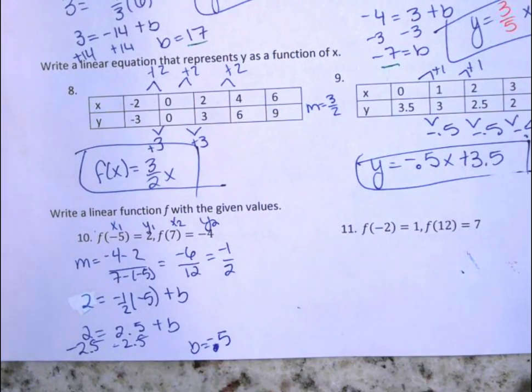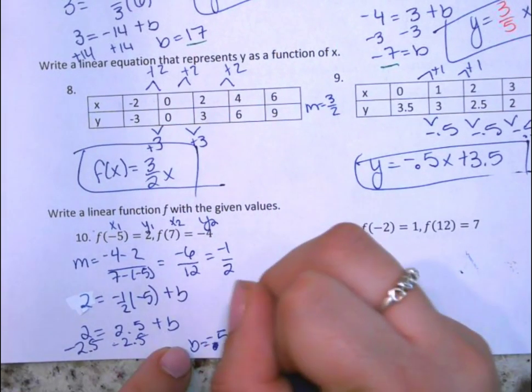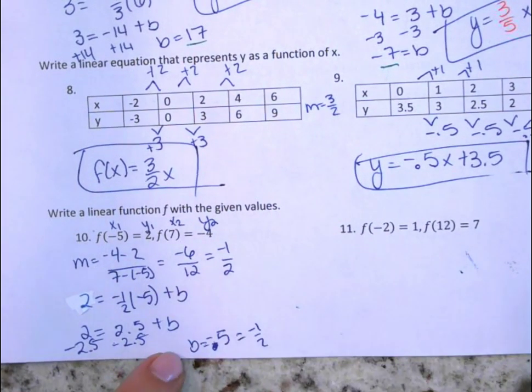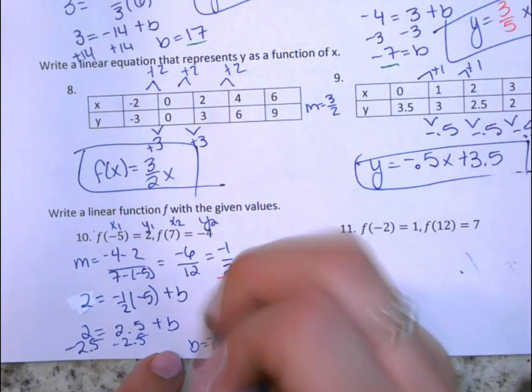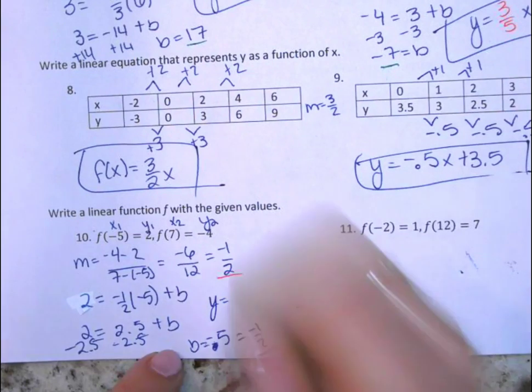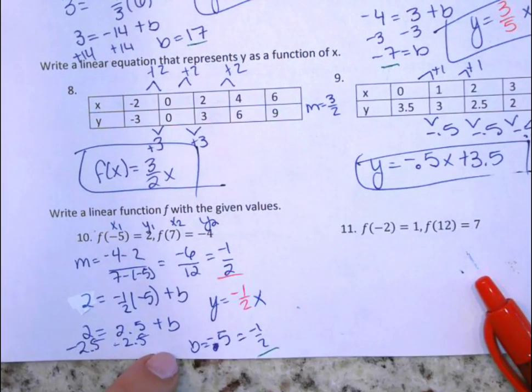Okay? So what I'm going to do is I'm going to plug in. Remember, 0.5 is also the same thing as 1/2. So I'm going to just rewrite that again. So this was my slope. This is my y-intercept. So I have y equals negative 1/2 x minus 1/2.